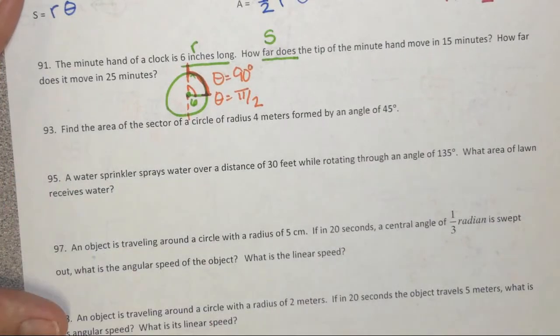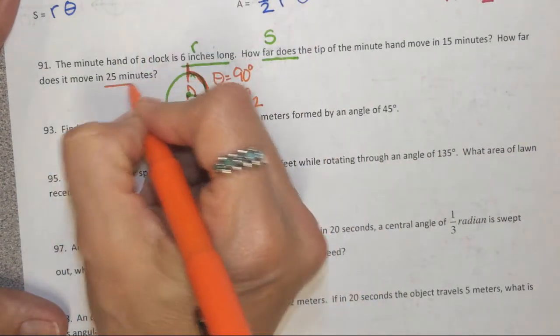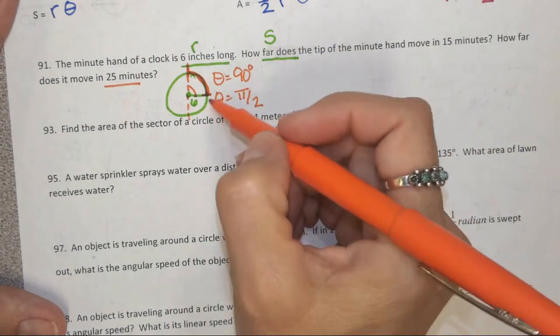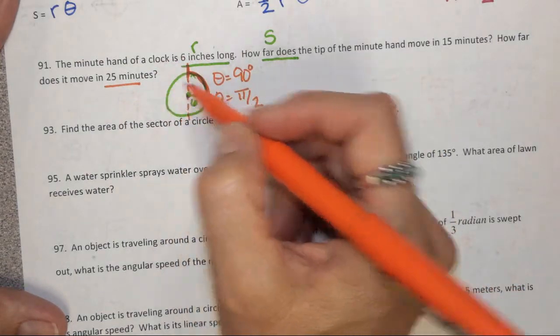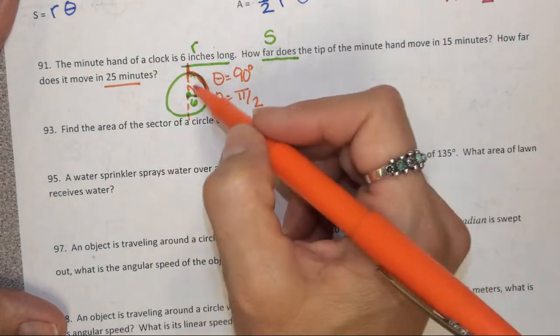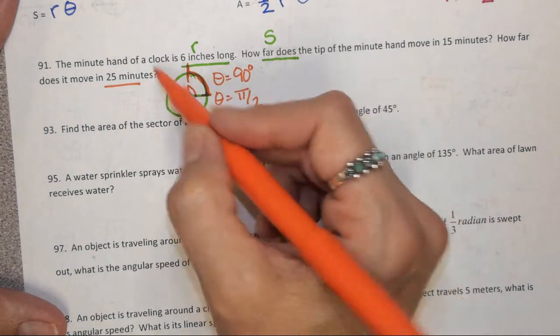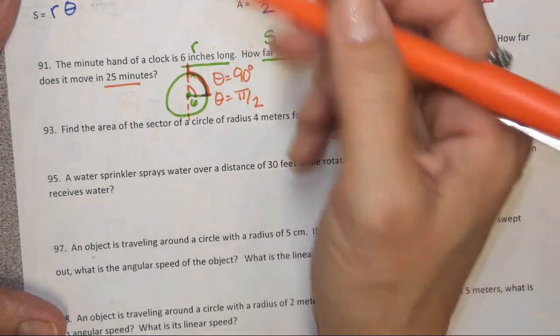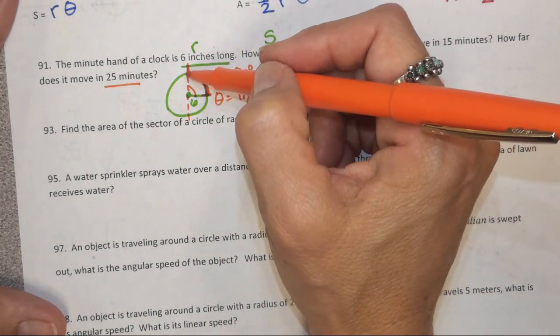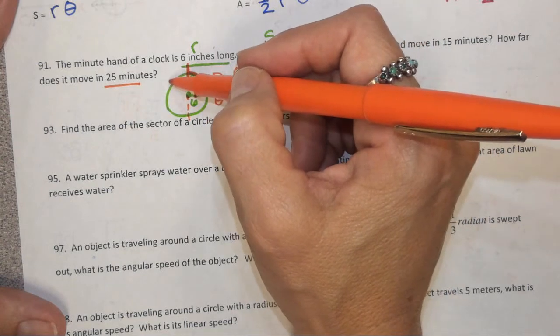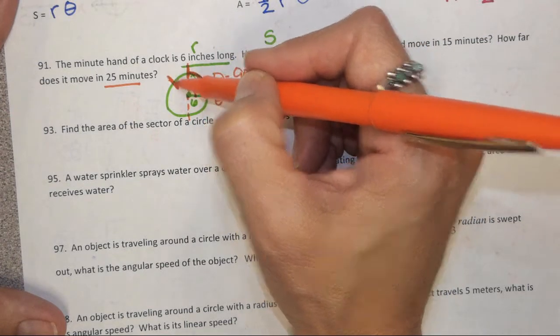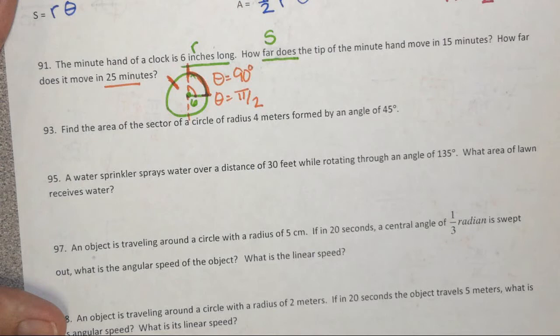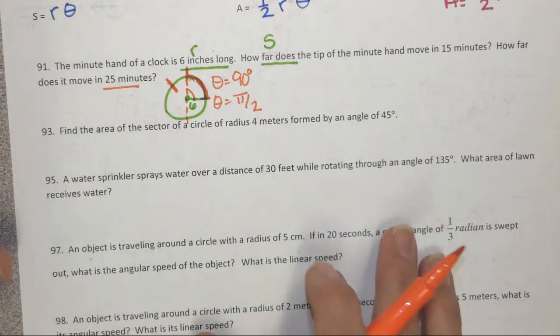The second part asks you to do something pretty similar, except it asks you to go 25 minutes. So you'll need to figure out how much 25 minutes would be. Where would I be on my clock? And what would that be equivalent to as far as degrees go? Well, this was 15 minutes, so if I went 10 more minutes, where would I be over here? And then again, you're going to use your arc length formula. So hopefully that helps get you started.